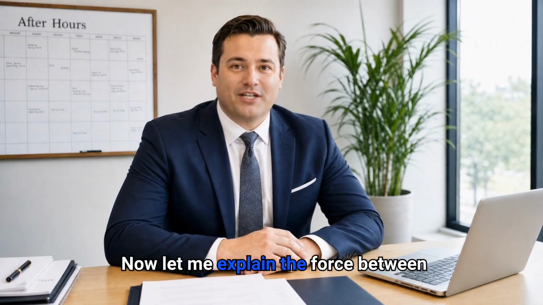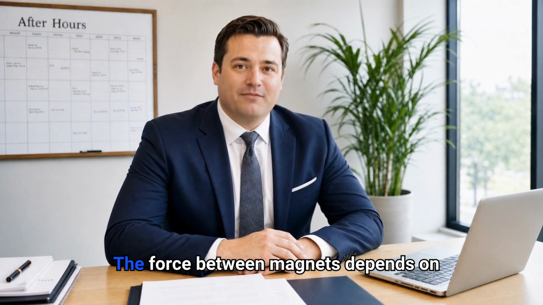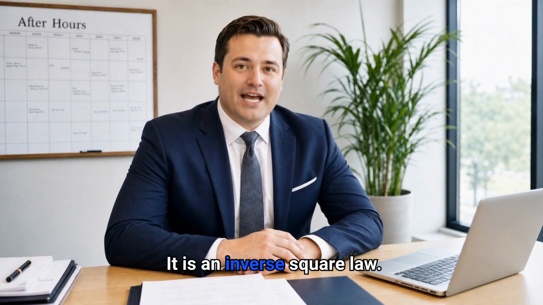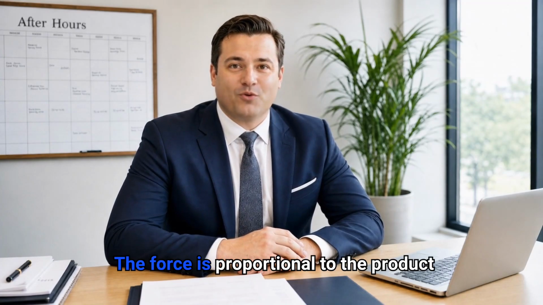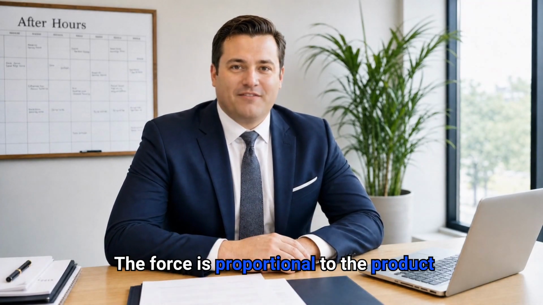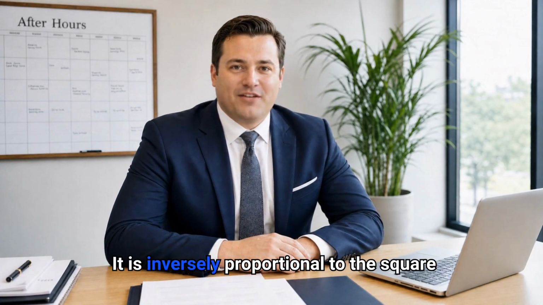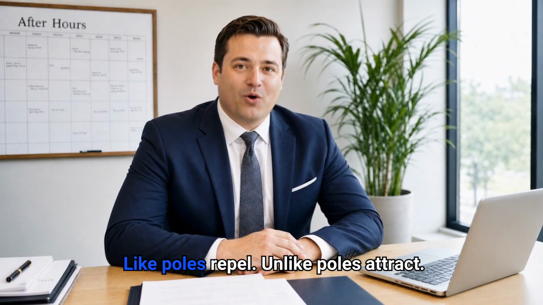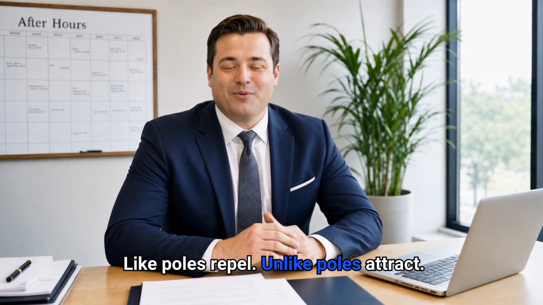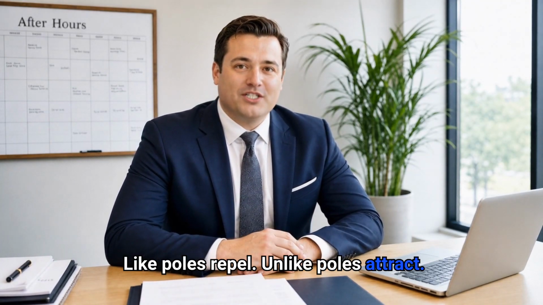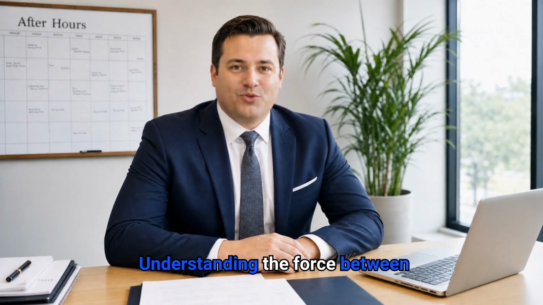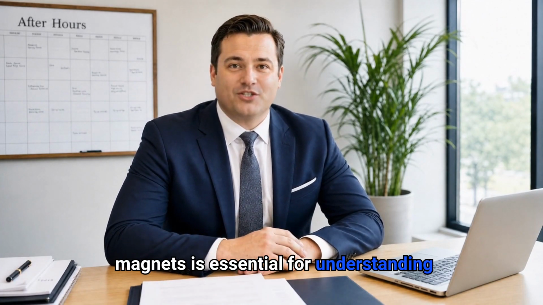Now, let me explain the force between magnets. The force between magnets depends on the distance. It is an inverse square law. The force is proportional to the product of the pole strengths. It is inversely proportional to the square of the distance. Like poles repel, unlike poles attract. The force is transmitted by the magnetic field. Understanding the force between magnets is essential for understanding magnetic interactions.